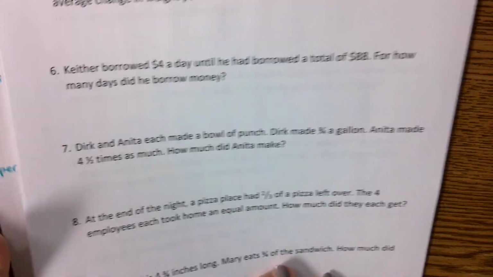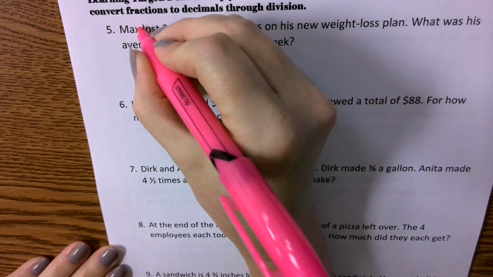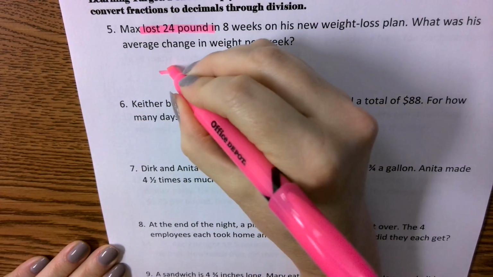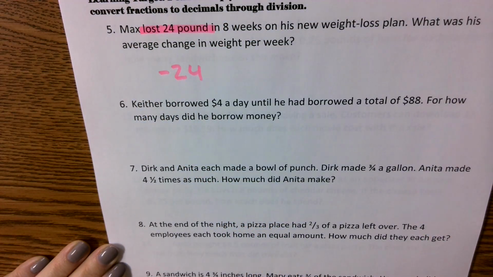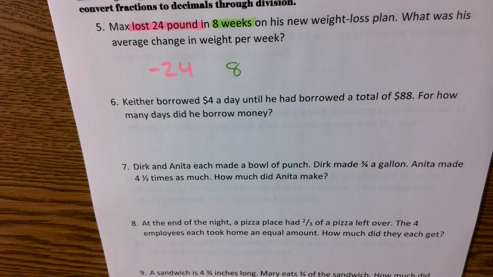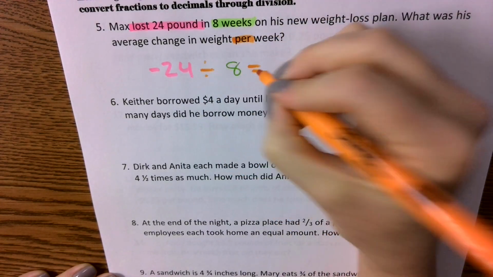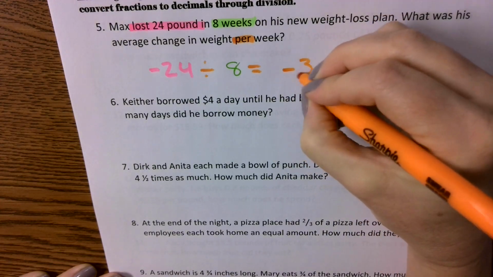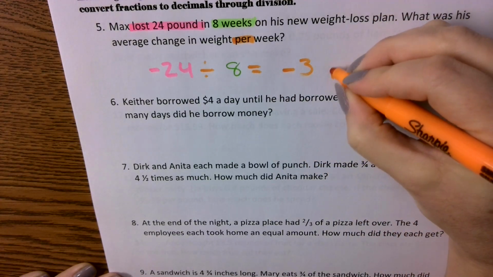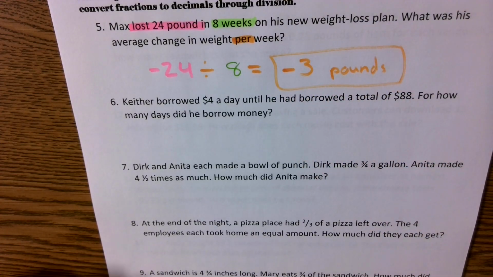All right, taking a look here. Matt lost 24 pounds in 8 weeks. So lost is a -24 over a period of 8 weeks. That is a positive for 8. And then the question was asking, what was his average change per week? Per week. That's a division problem. So we're going to go ahead and divide. So the average change or average amount that he lost is 3 pounds. -3 pounds per week.